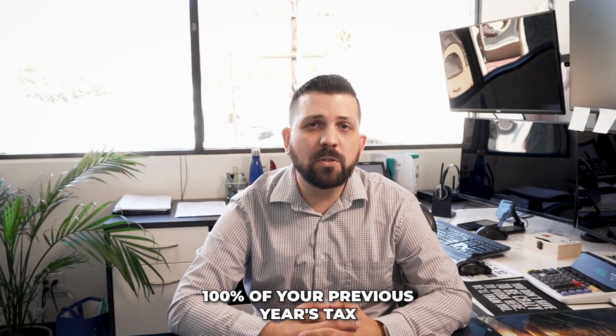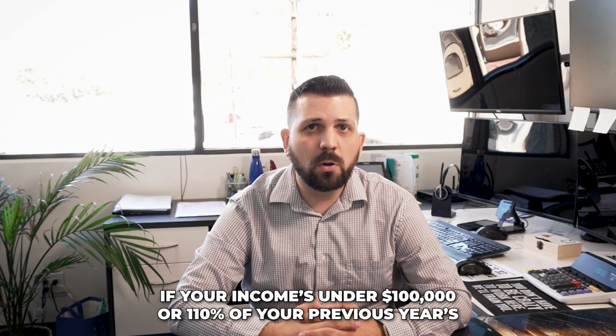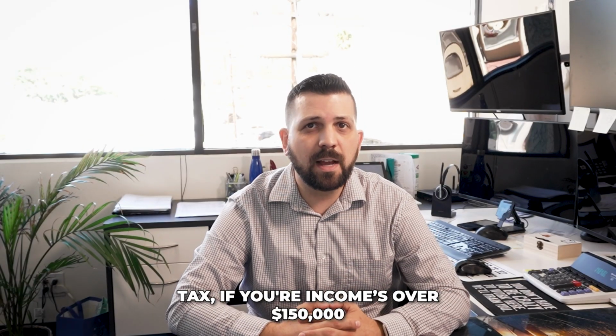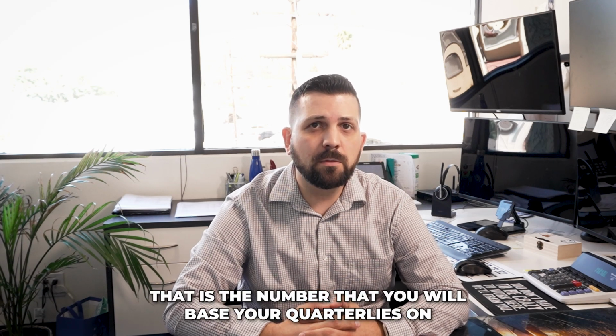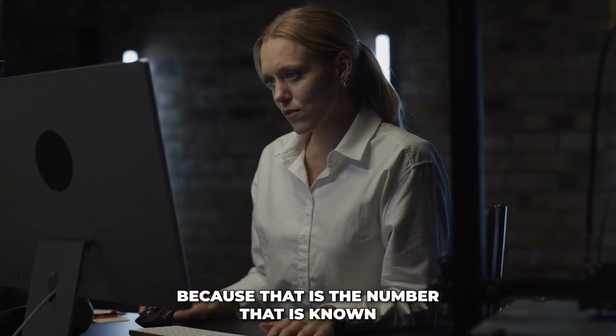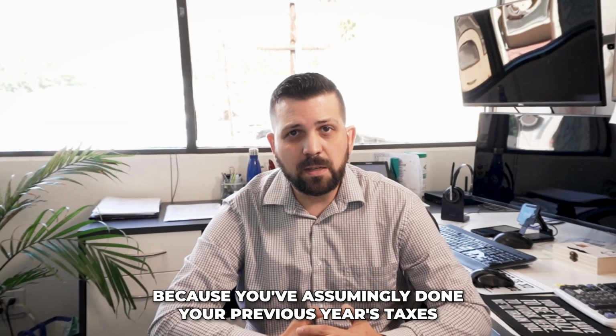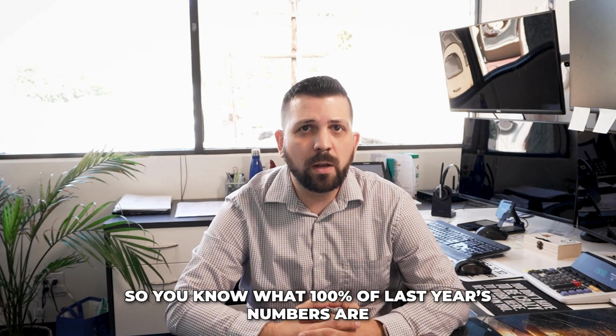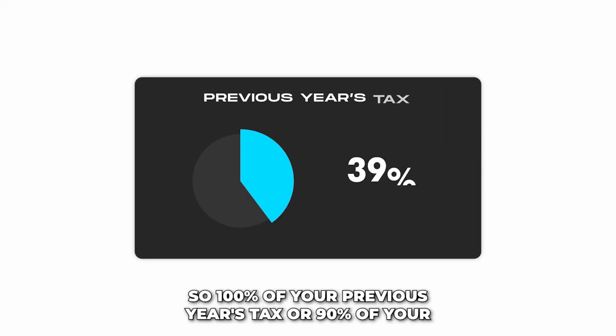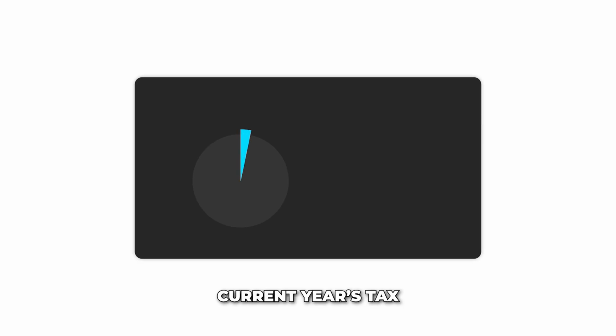Or 100% of your previous year's tax if your income is under $150,000, or 110% of your previous year's tax if your income is over $150,000. That is the number you will usually base your quarterlies on, because that is the number that is known. You've presumably done your previous year's taxes, so you know what 100% of last year's numbers are. So: 100% of your previous year's tax or 90% of your current year's tax.